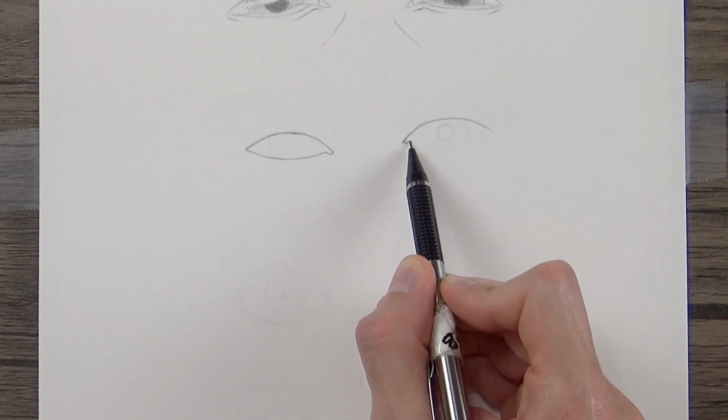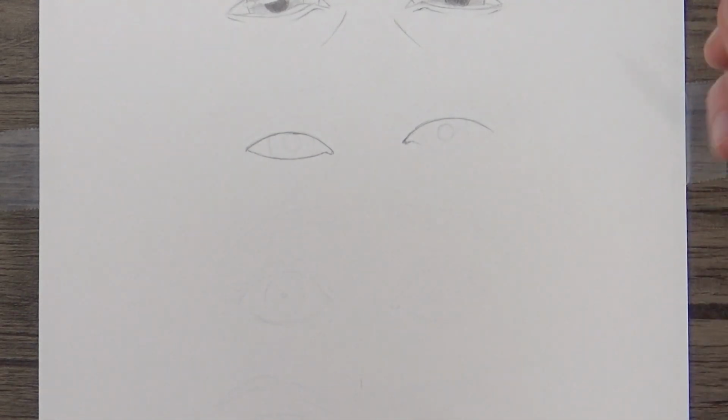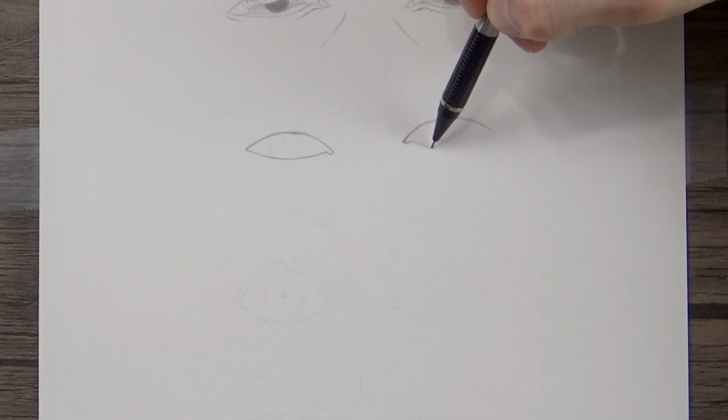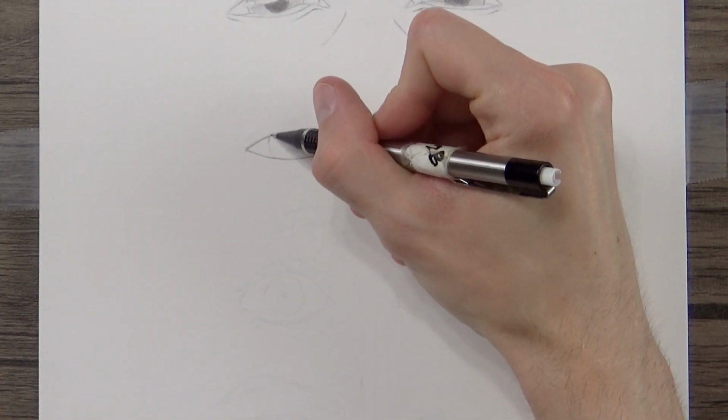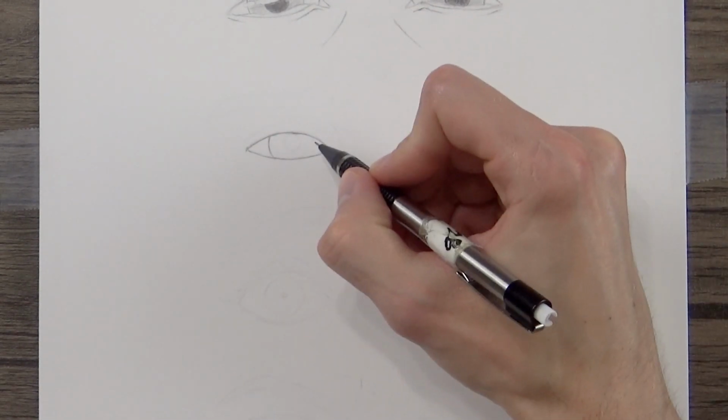And again, that's going to give us that asymmetrical look that's going to help convey a confused expression. Okay, and then again, we'll draw the iris inside each eye.